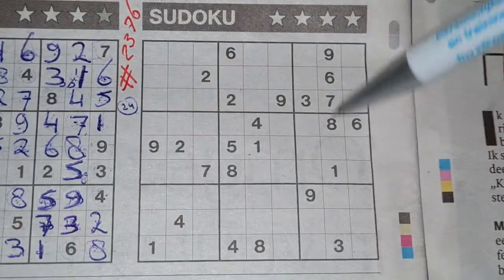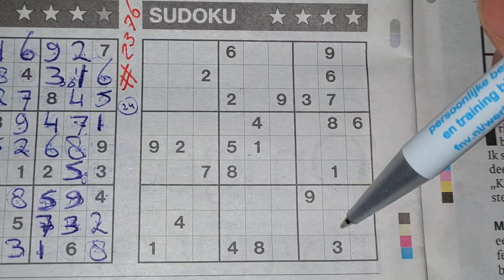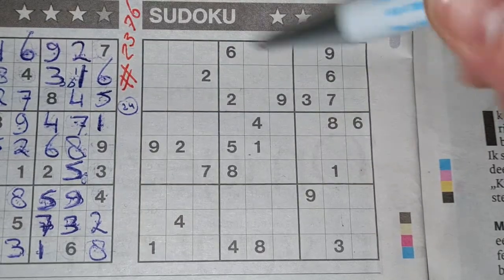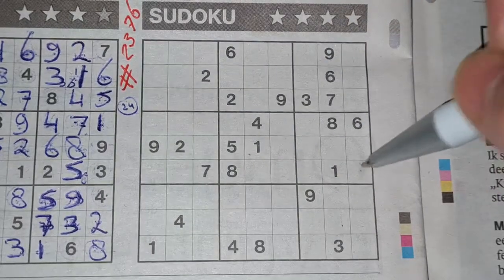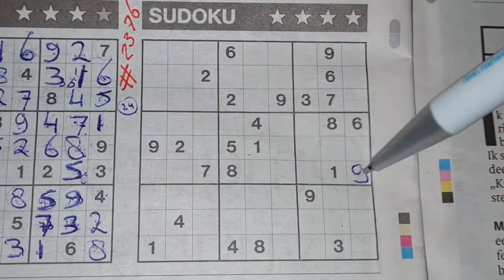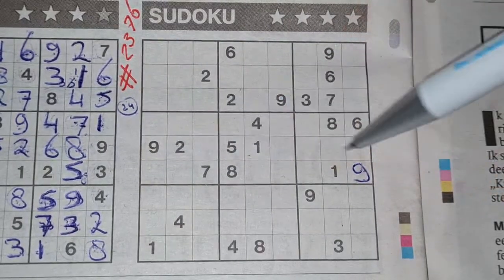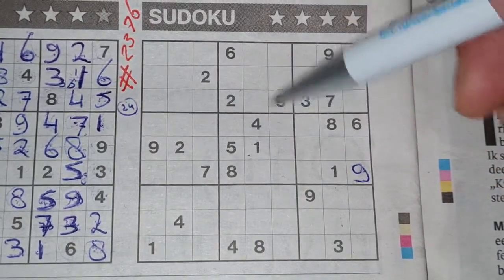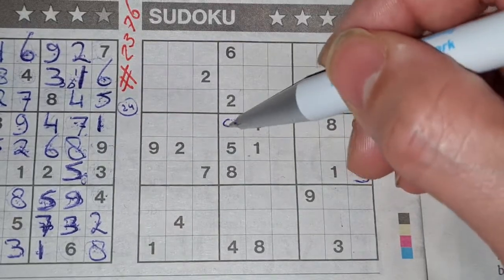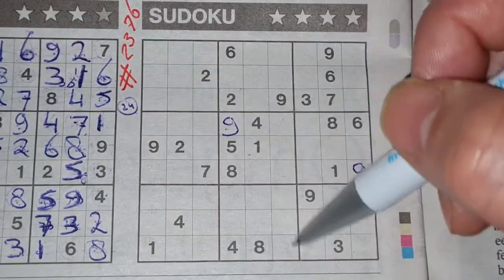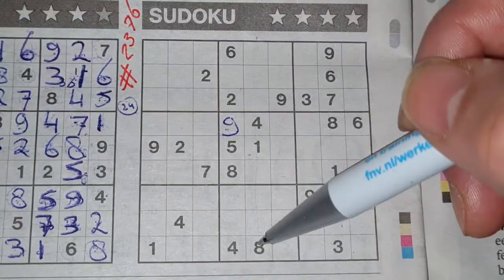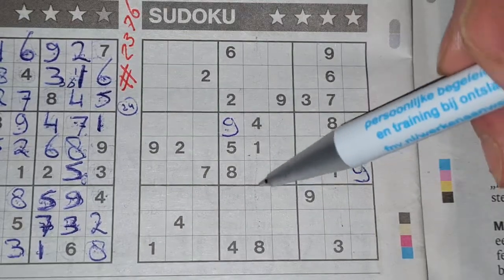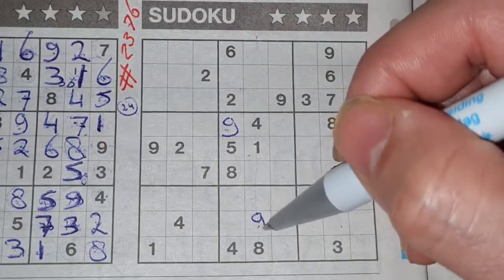9 in this column, 9 in the column next. So in the last column, the only two places for the 9 should be here or there. You see there 9, no 9 there. 9 should be there. 9 in this row, 9 in the middle row. So the row above, the only two places for the 9 should be here or there. We see there 9, no 9 there. 9 should be there. 9 in this column, 9 in that column. So the column in the middle, the only two places for the 9 should be here or there. We see there 9, no 9 there. 9 should be there.